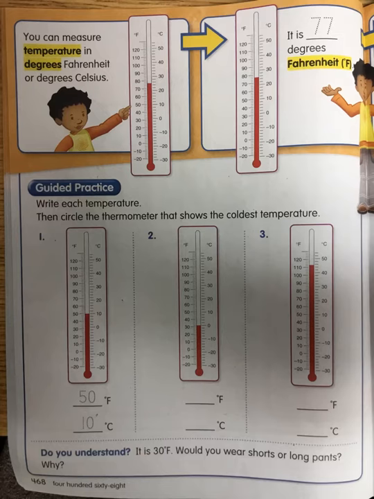In the USA, where we live, we use Fahrenheit. The rest of the world uses Celsius. Notice that on each side of the thermometer we have a degrees F and a degrees C, so you have to make sure you're looking at the correct side.